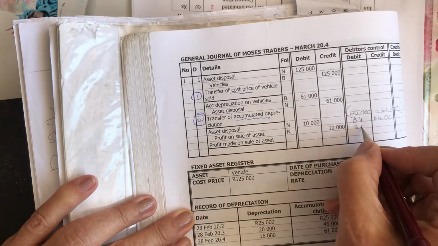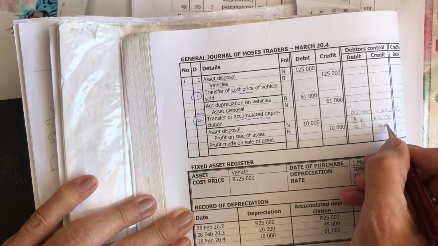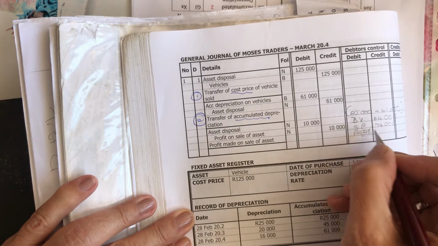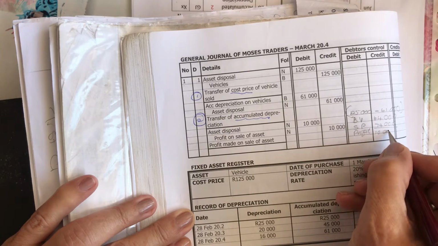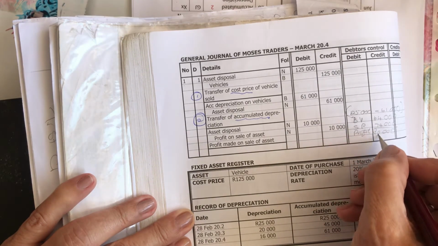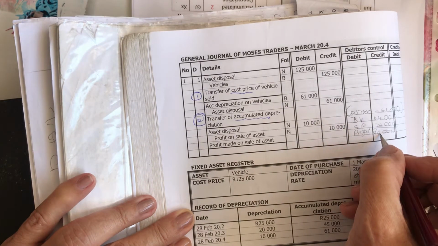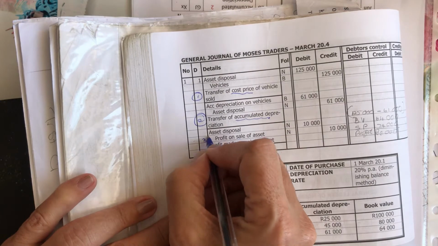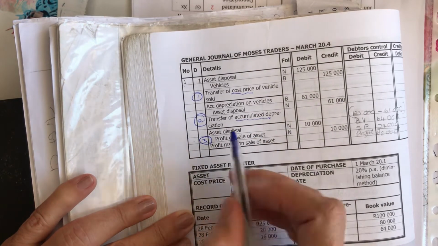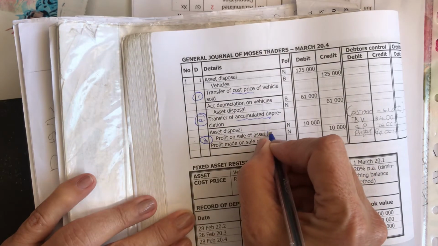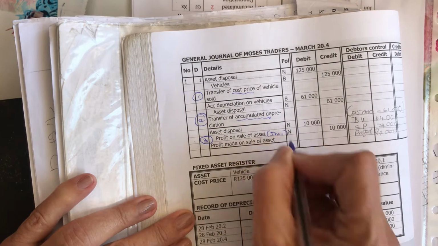My selling price 74,000. So I had a profit of 10,000. Okay, selling it with a profit of 10. What do I do? Profit is an income. So I go income credit, asset disposal, debit. Why? Because this is an income account. That's why I credit it.